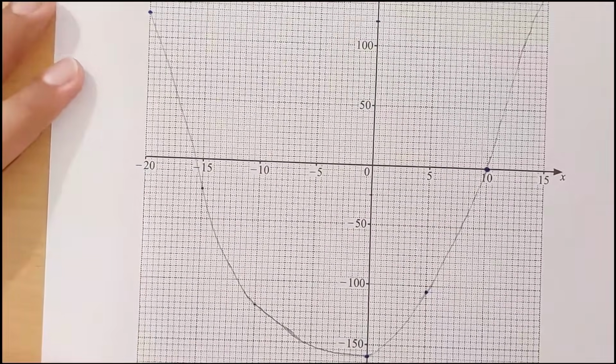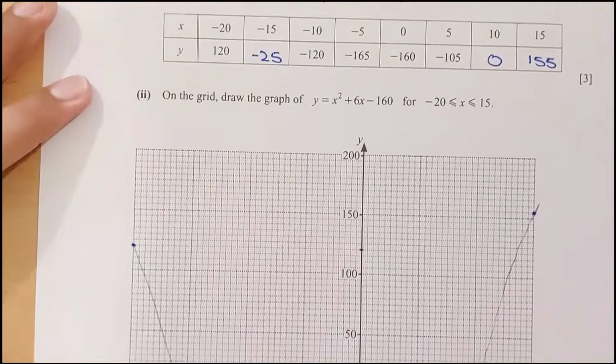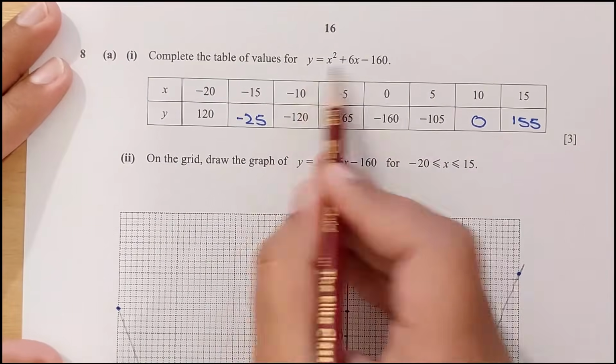Yes, so this is the parabola for the given quadratic function.